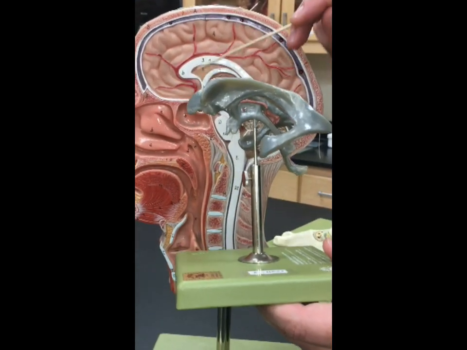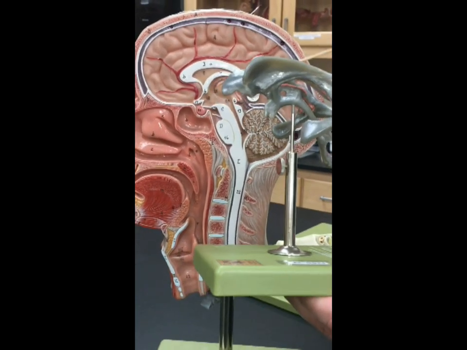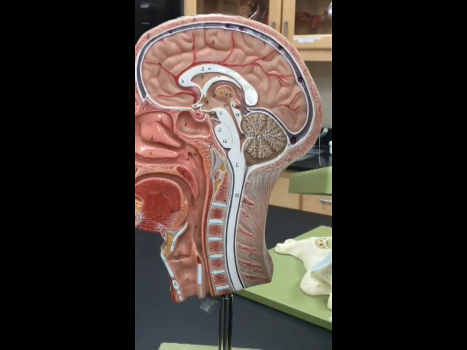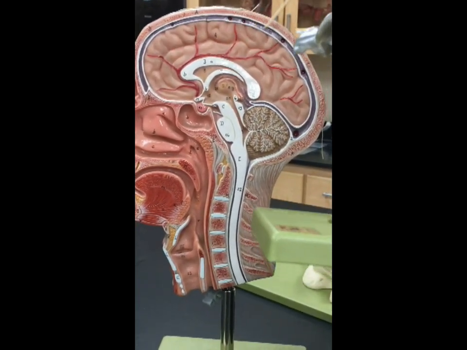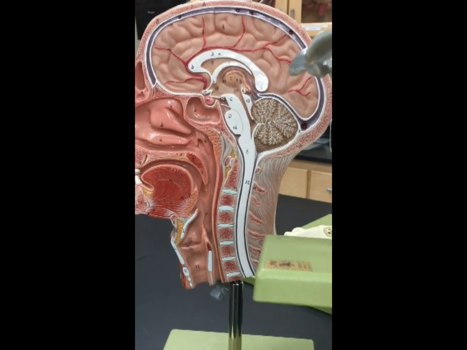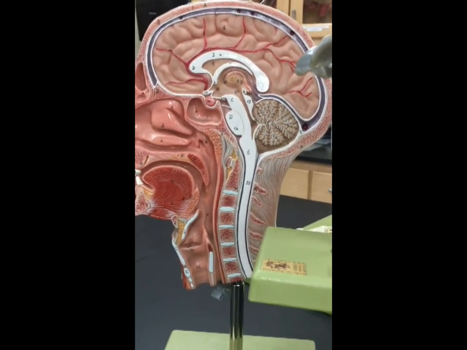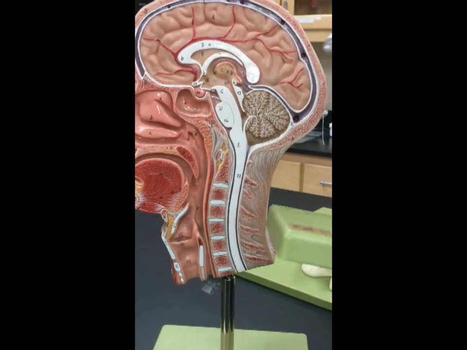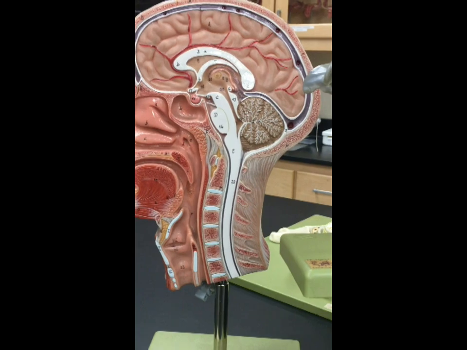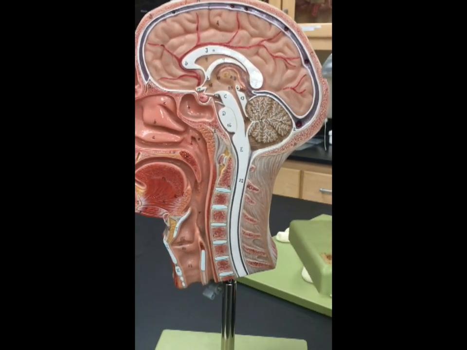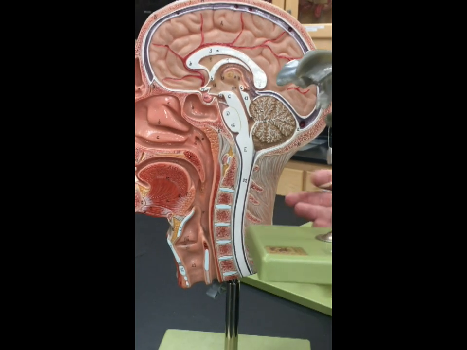So right here, all your cerebral spinal fluid is being made. It's going all the way down into the arachnoid space of the spinal cord, and it's going into your brain. So it's acting as a way to collect waste or bring nutrients into the brain and the spinal cord. Also, it acts as a barrier for shock absorption. It can be useful for that as well, up to a point.